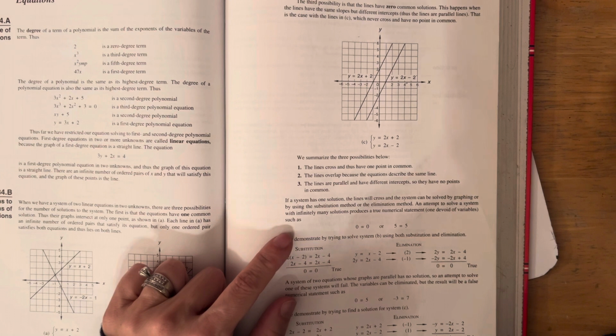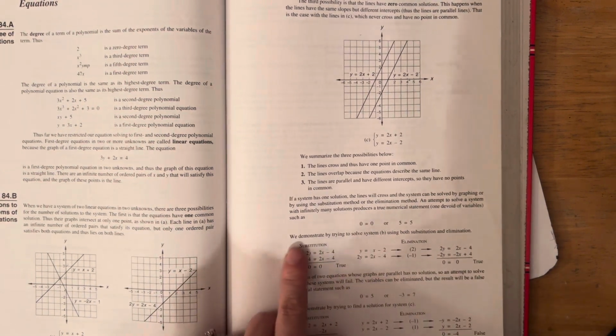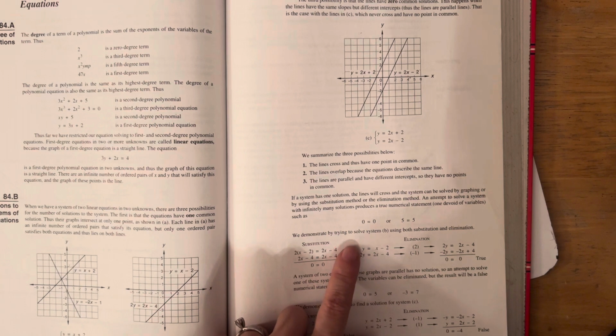An attempt to solve a system with infinitely many solutions produces a true numerical statement, one devoid of variables such as 0 equals 0 or 5 equals 5. All right, we demonstrate by trying to solve system B using both substitution and elimination. So system B here.